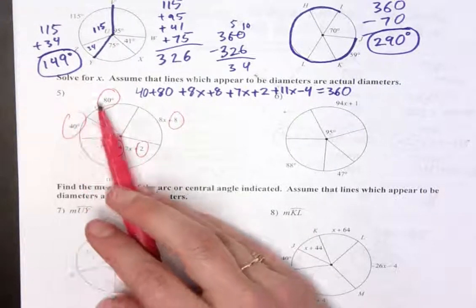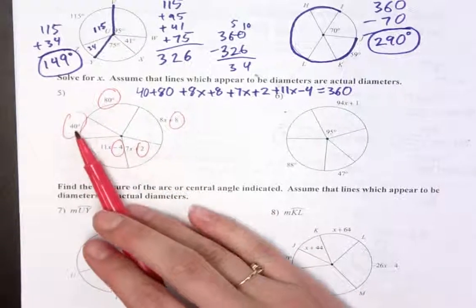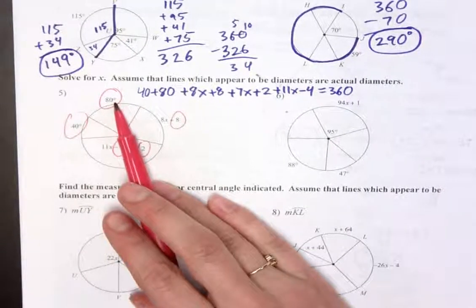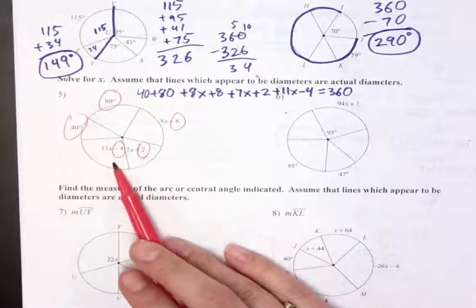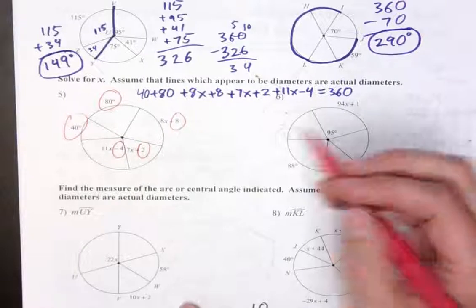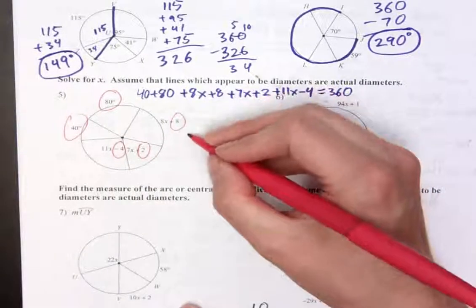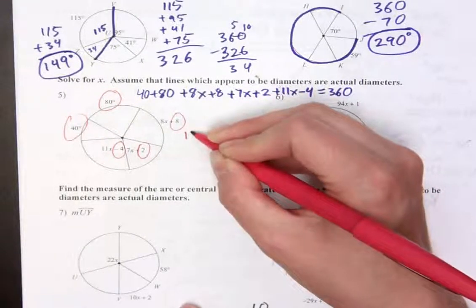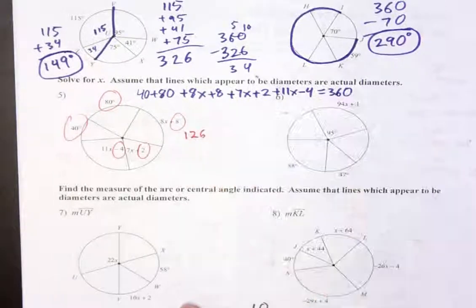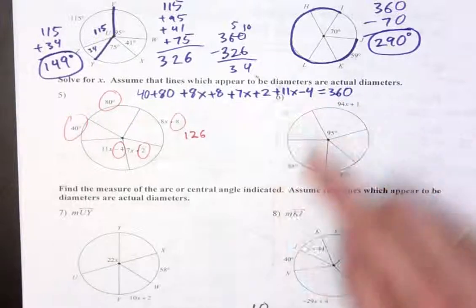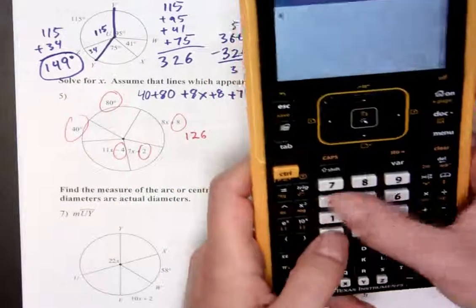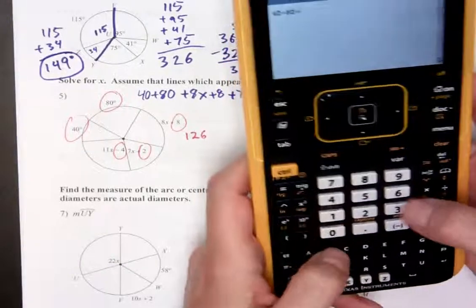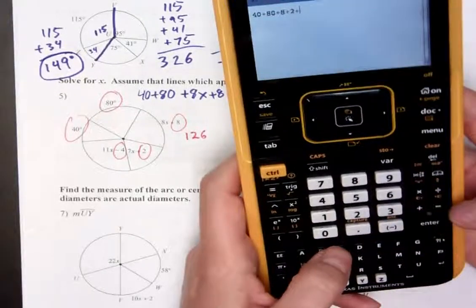Okay, so you add up all the numbers. 40 plus 80 is 120, plus 8 is 128, minus 2 is 126. Or you can just type them all in your calculator. So if you don't like equations like this, did I do it wrong? Oh, because it's 40 plus 80 plus 8 plus 2.